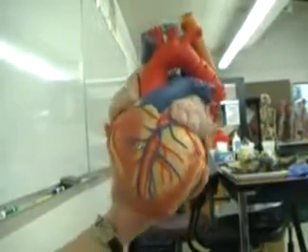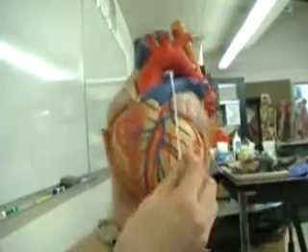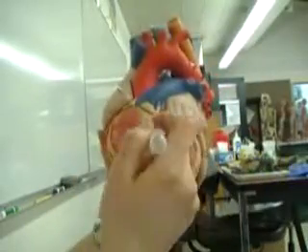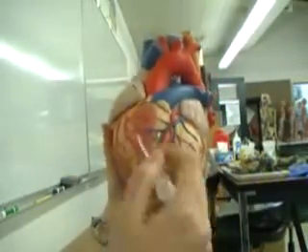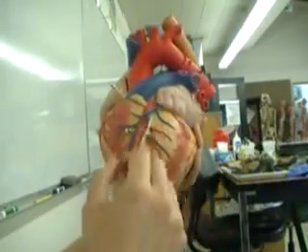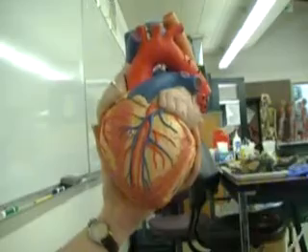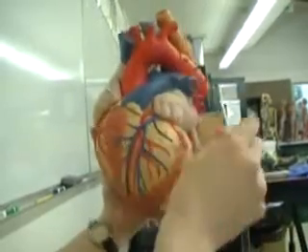This is the human heart. This is the left side of the heart and the right side of the heart. We have here these blue and red lines. The blue lines indicate veins and the red lines indicate arteries. The only exceptions are these two.